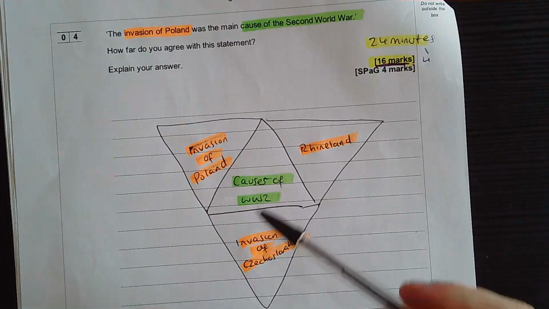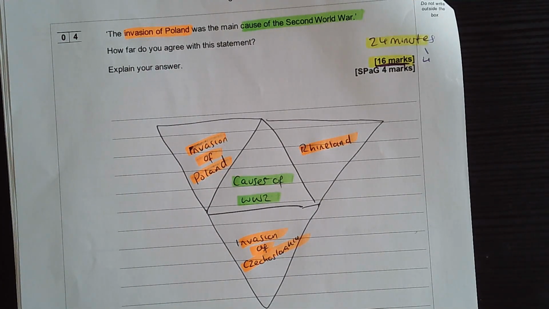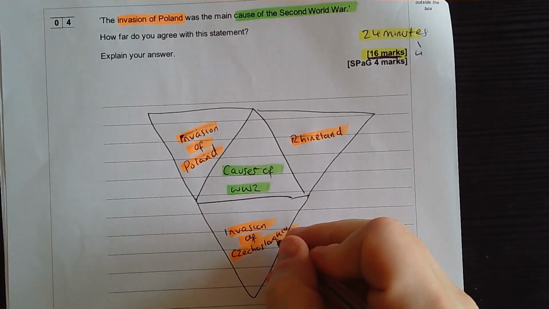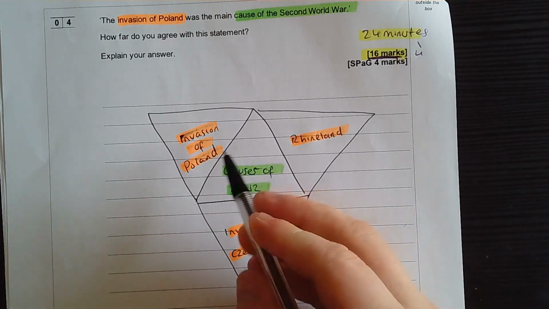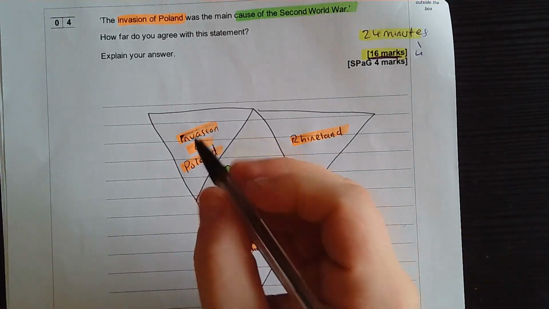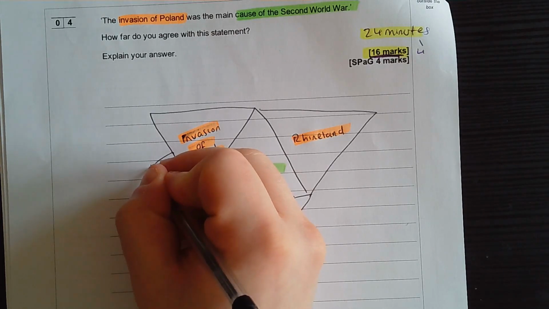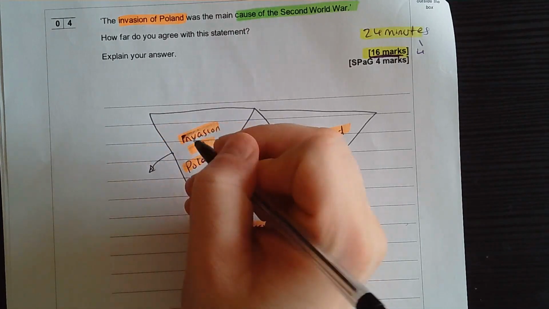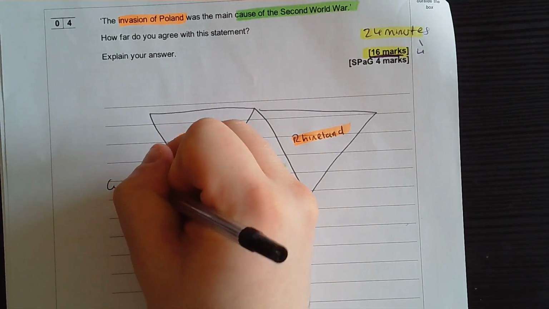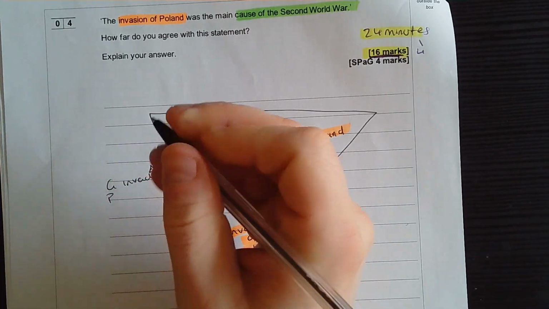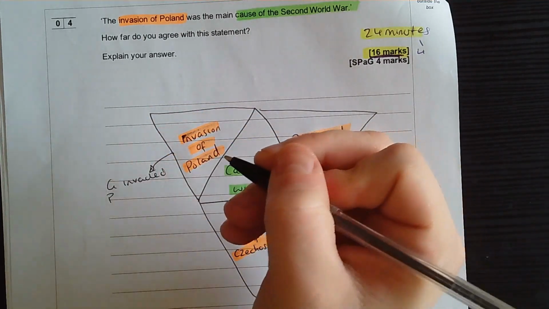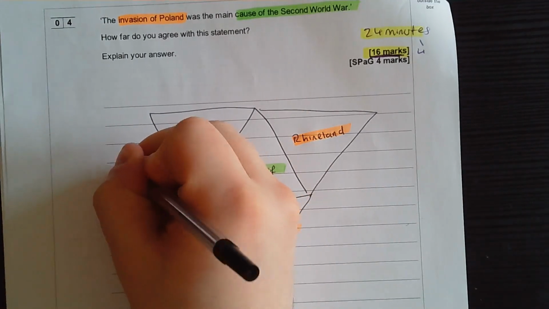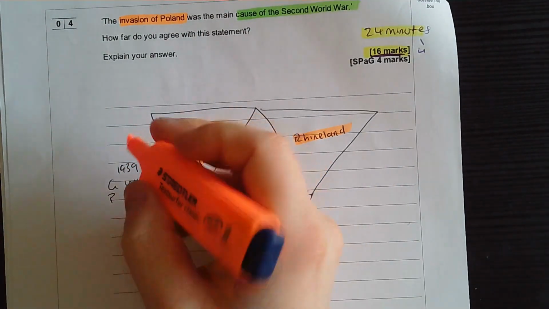And really, this kind of follows a structure of your point, evidence, and your explanation. But ultimately, some people struggle with that. So what I always say is just, this will be your point. So, for example, the invasion of Poland. Tell me something about the invasion of Poland. Well, I know that Germany invaded Poland. Perfect. That is in 1939, Germany invaded Poland. That's my example.